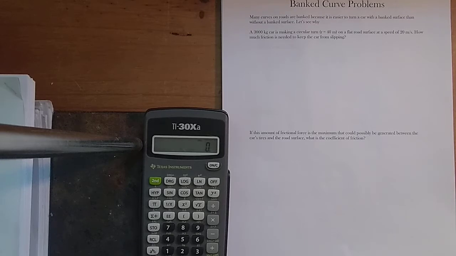Okay, so we're going to see how banked curves actually help us to turn. Many curves on roads are banked. A lot of what I usually think of as examples are exit ramps on the thruway or some highway. That's just a lower angled version of the banked curves you would see on a NASCAR track. If you ride a roller coaster, a lot of times they'll bank the curves because, surprisingly, it's easier on your body to go around a banked curve as opposed to a flat curve.